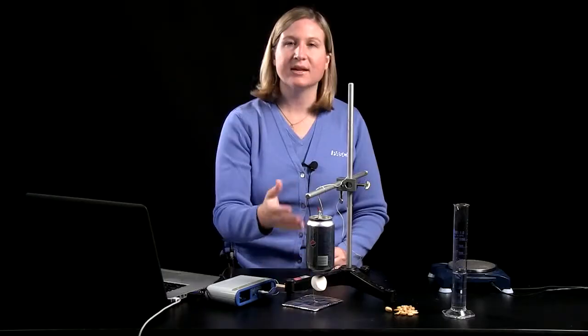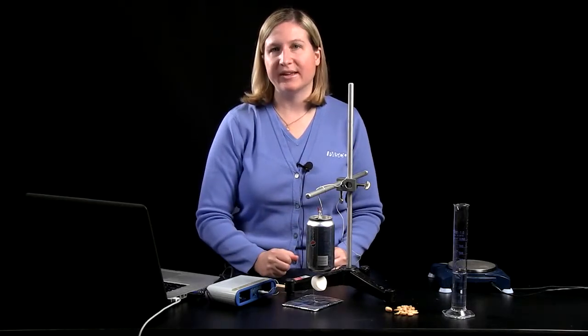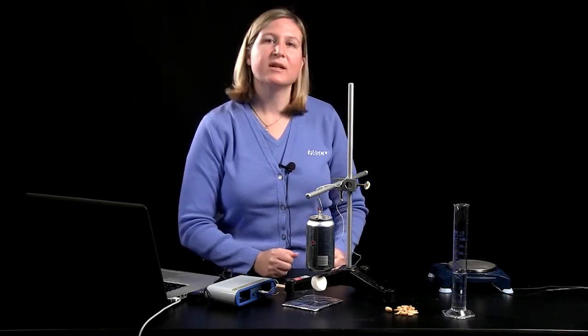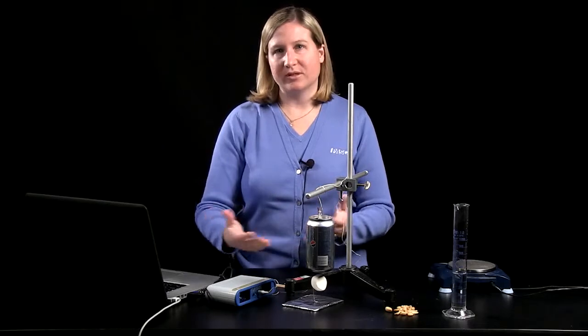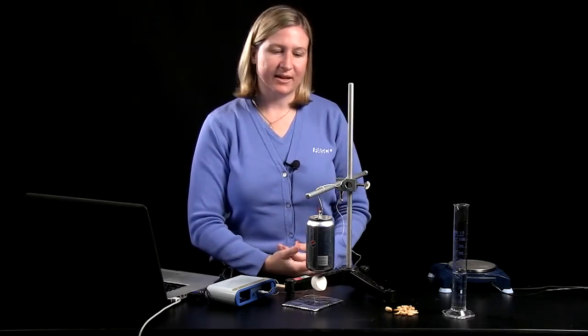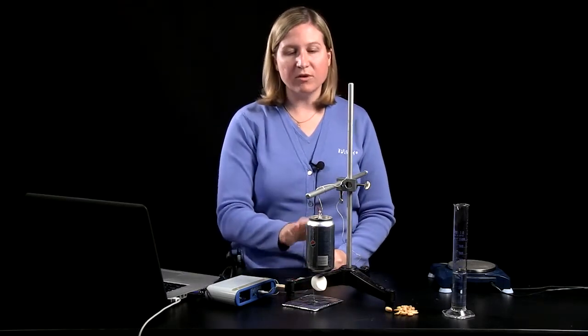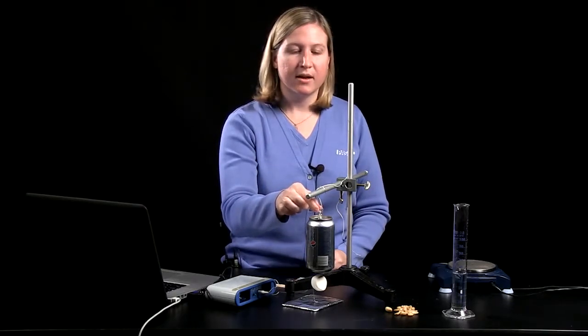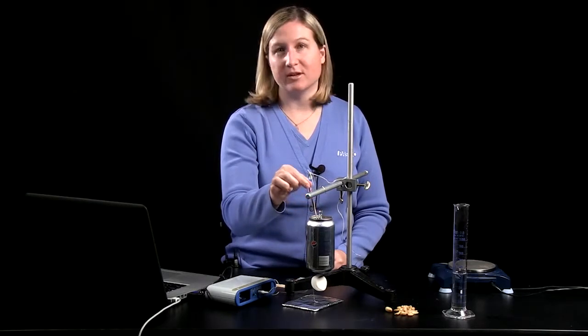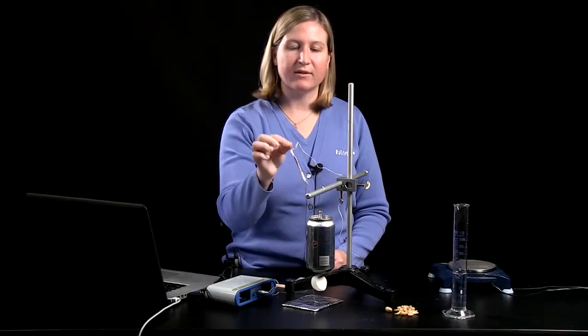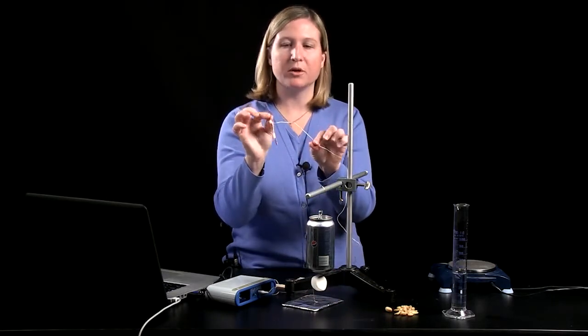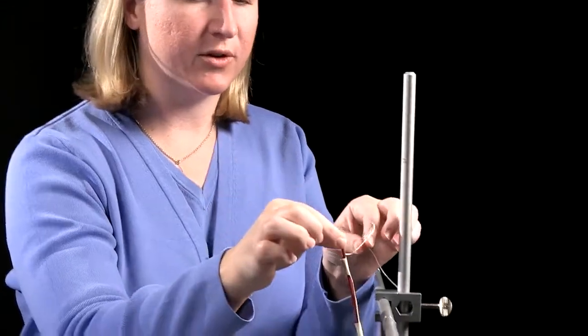We want to maximize the amount of energy that the water in the can gains from the food. There's going to be some energy transfer to the environment, but we want to minimize that as much as possible. Before I light the food on fire, I'm going to want to see what the temperature is before the burning. I've got a fast response temperature probe that I tape to a coffee stirrer.